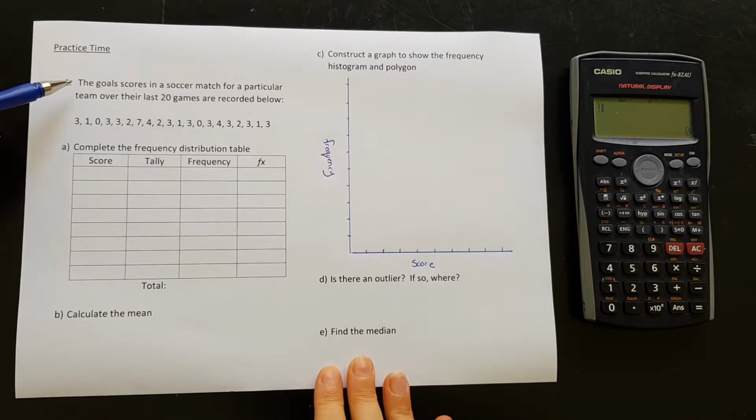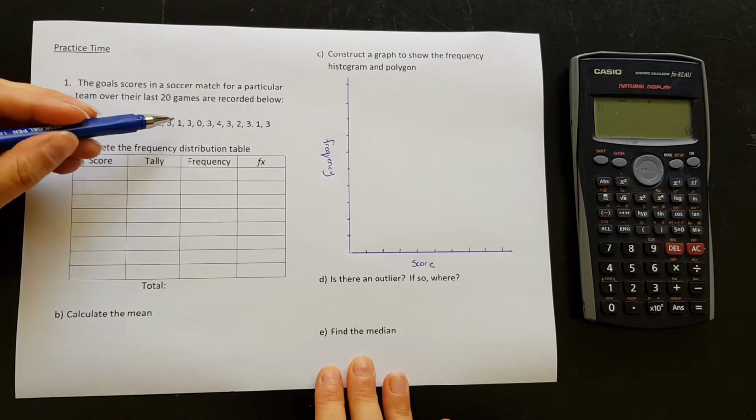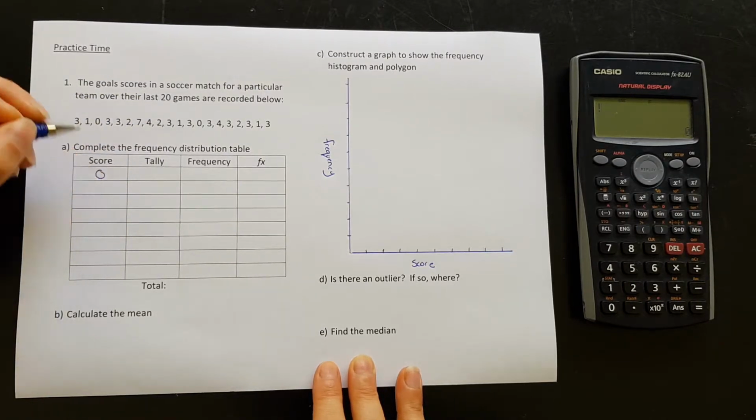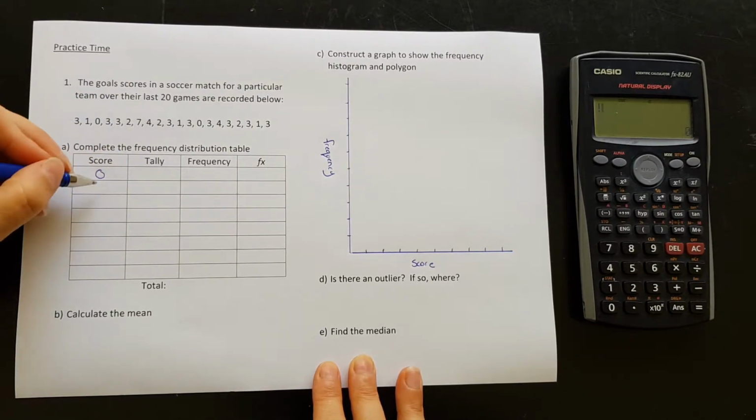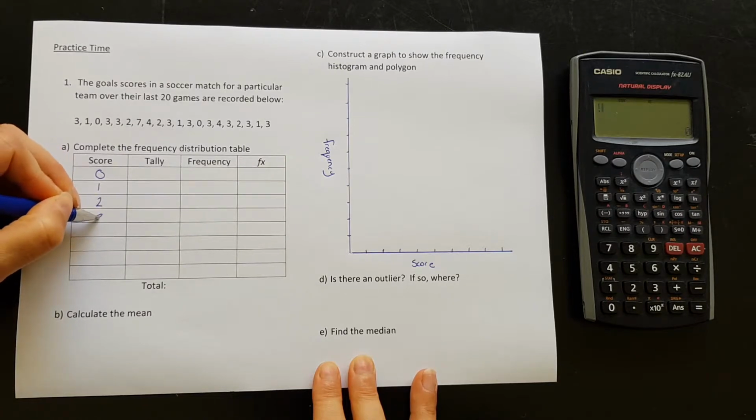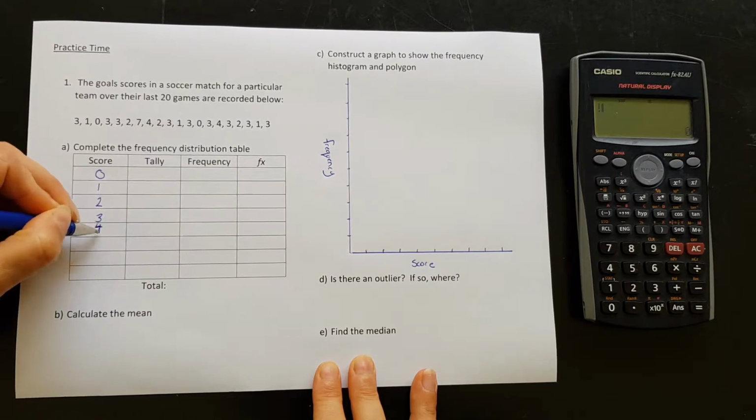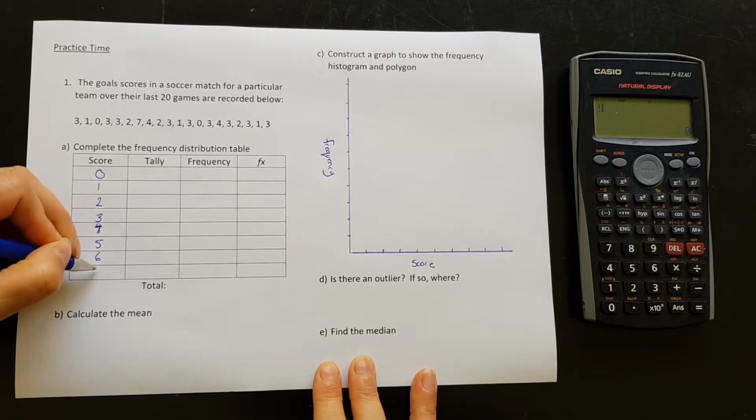Question 1. The goals scored in a soccer match for a particular team over the last 20 games are recorded below. Complete the frequency distribution table. So my smallest number is a 0, and the highest number I can see is a 7. So 1, 2, 3, 4, 5, 6, 7.